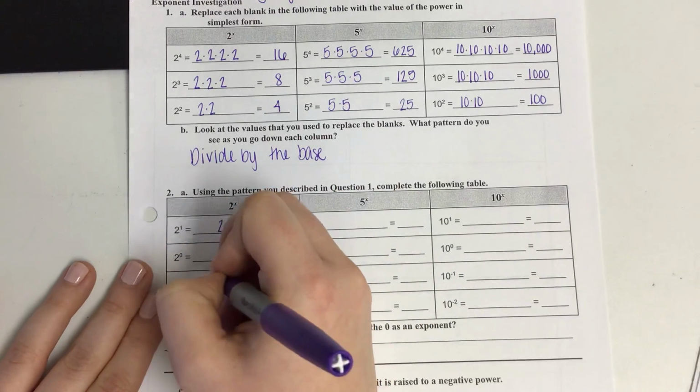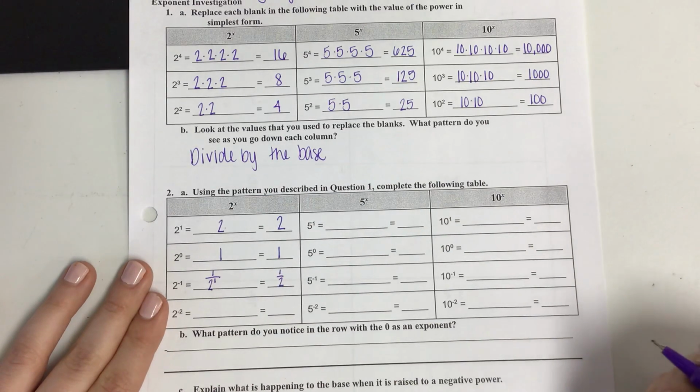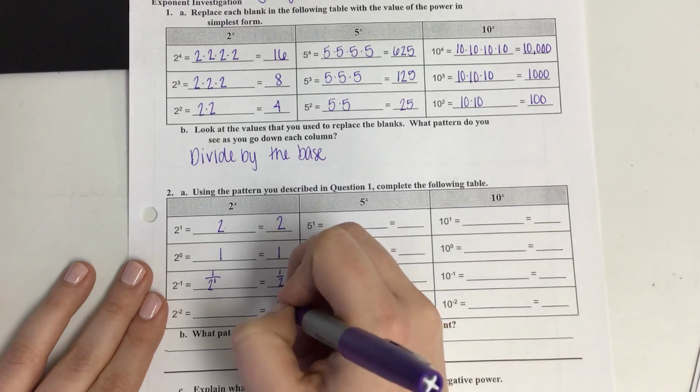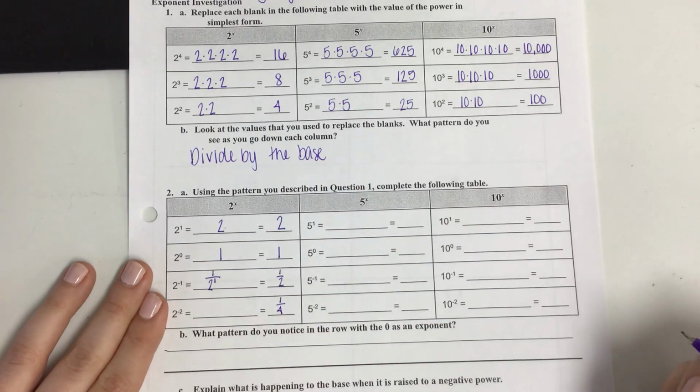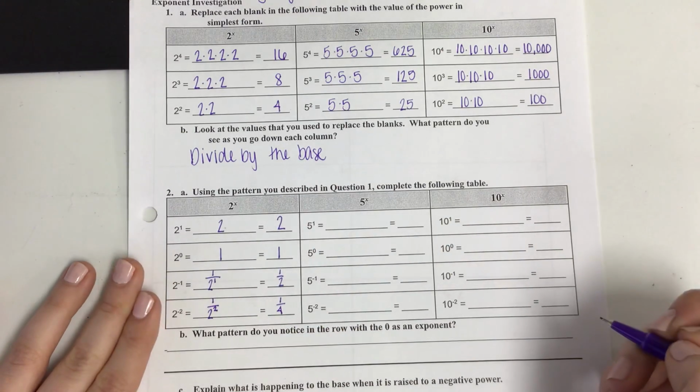So 2 to the negative first power is really 1 over 2 to the first power. I'm going to divide by 2 again. 1/2 divided by 2 is 1/4, which is the same thing as 1 over 2 squared.